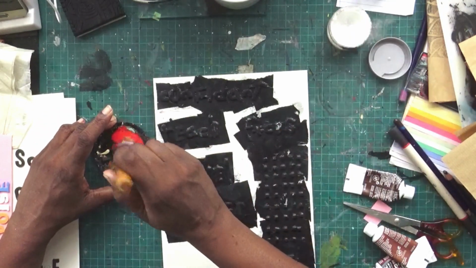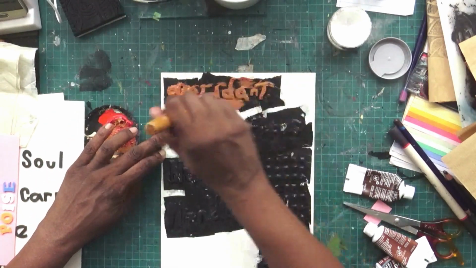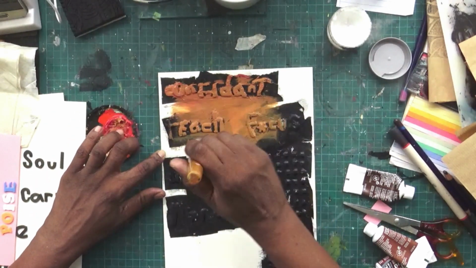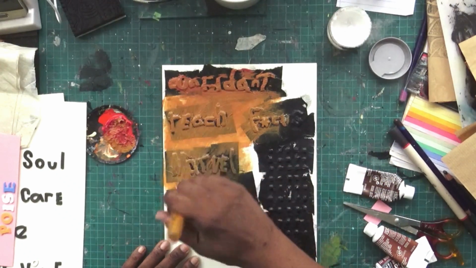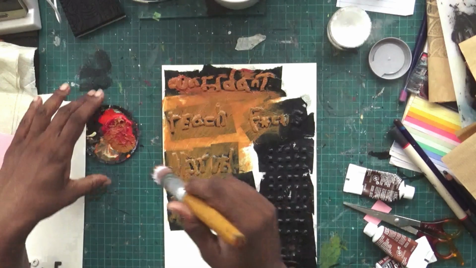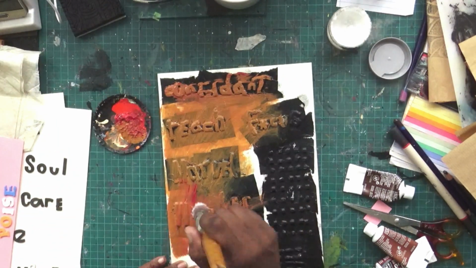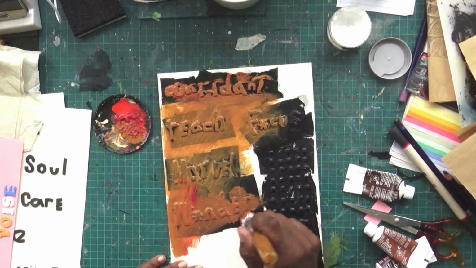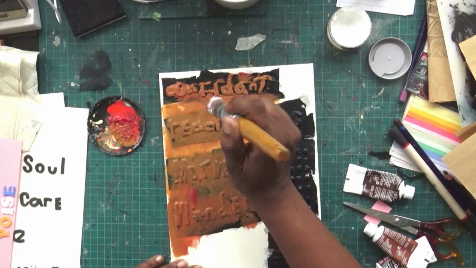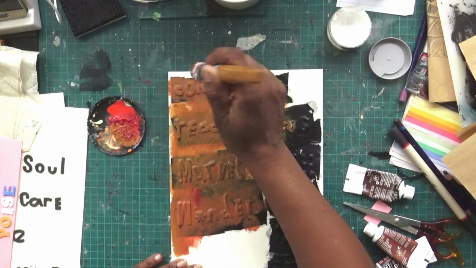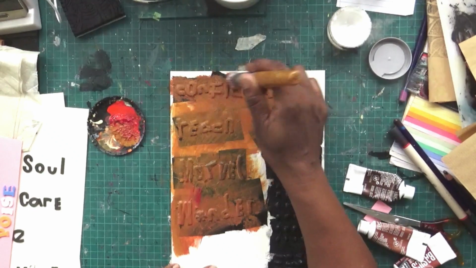And then you take your brush, you can go over it several times. This was black, so I could technically have just added a metallic rub on, but the more layers you give it, the stronger it becomes, a bit more like a little mini plaque.